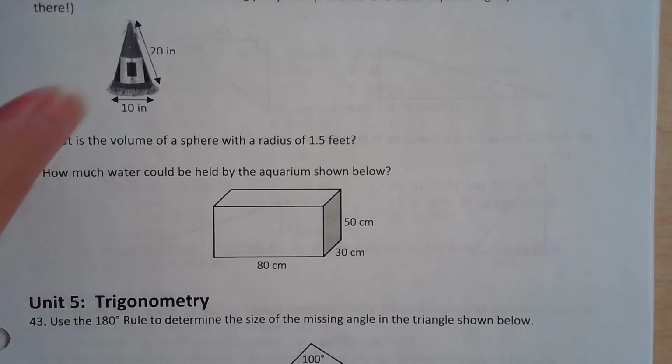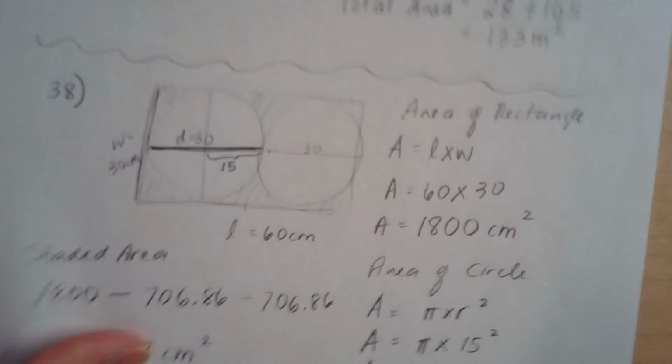40. That's a good one. I was gonna say, somebody's gonna ask number 40. Let's do number 40.